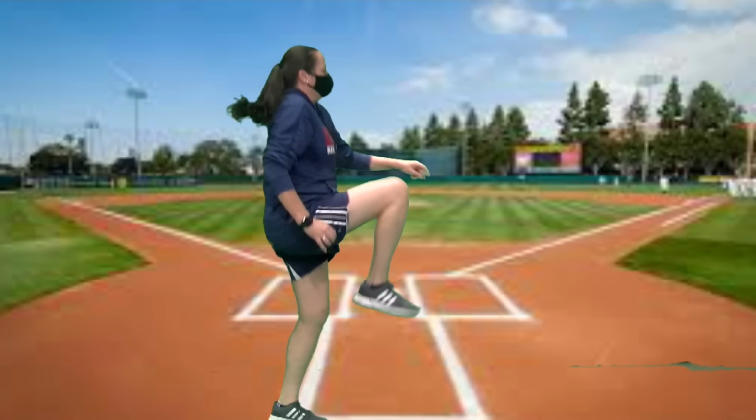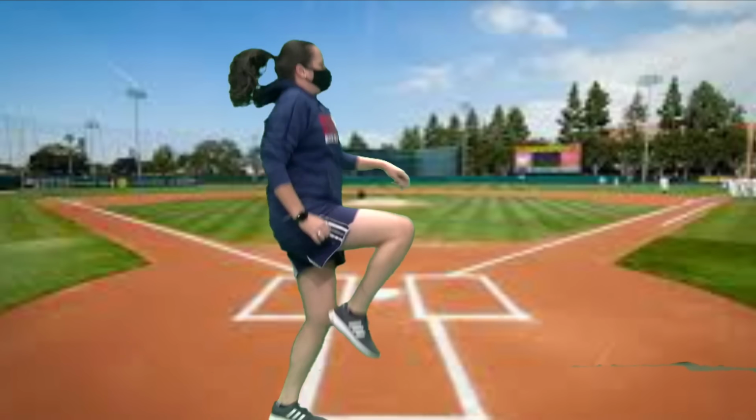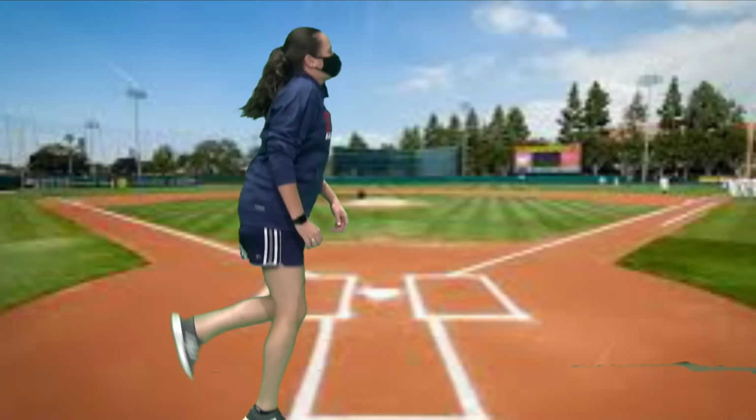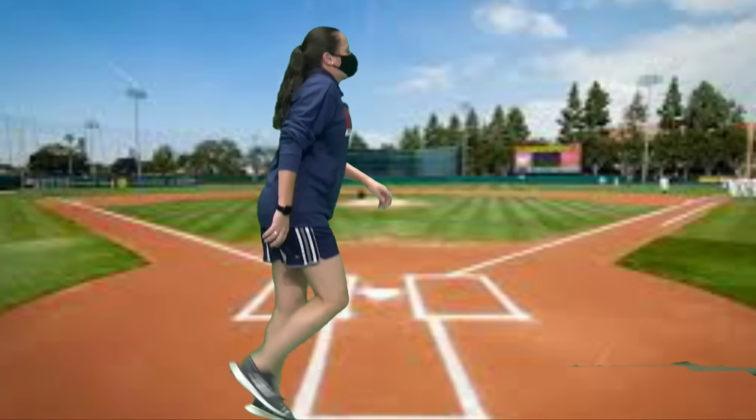High knees. 1, 2, 3, 4. Butt kicks. 10, 2, 3, 4, 5, 6, 7, 8, 9, 10.